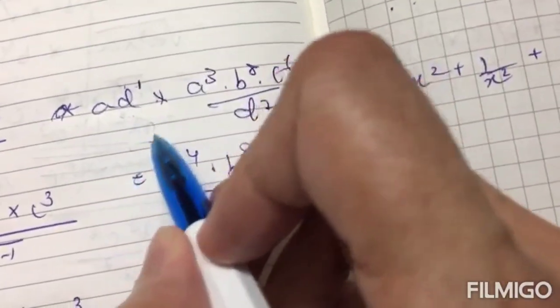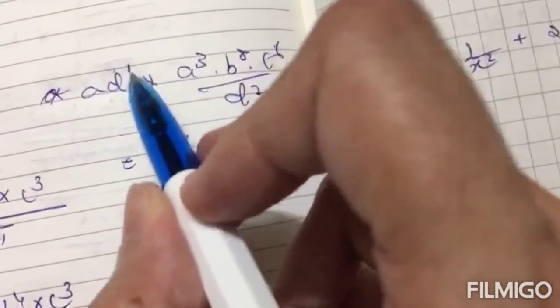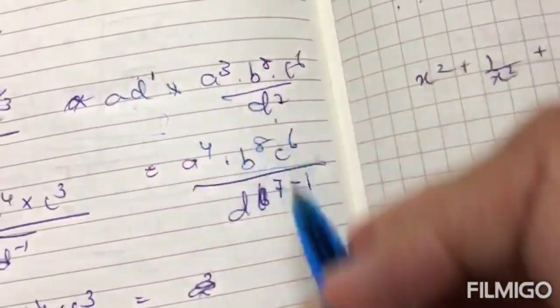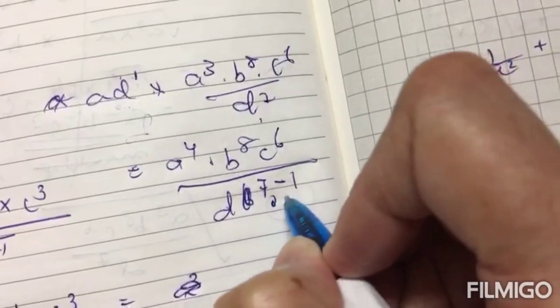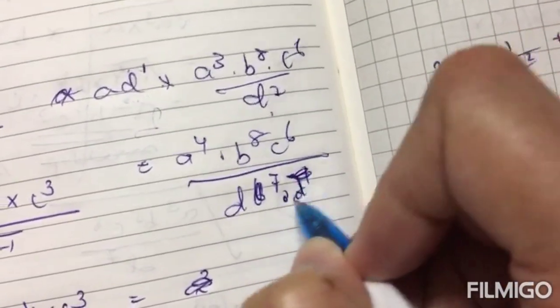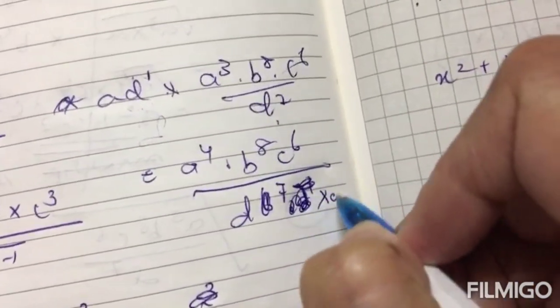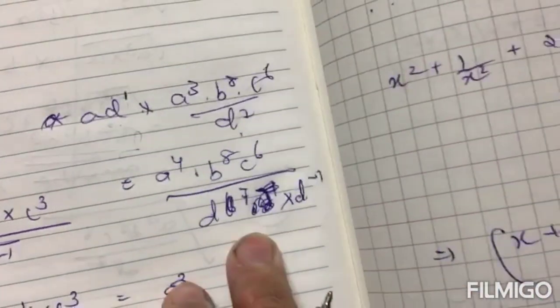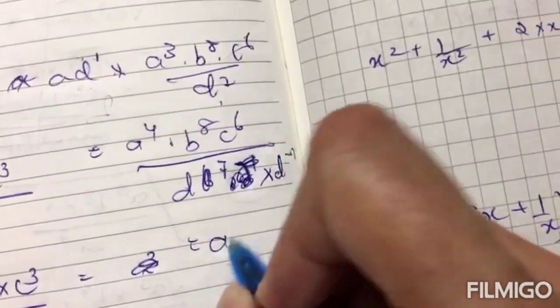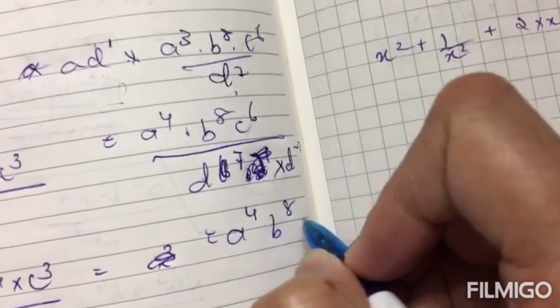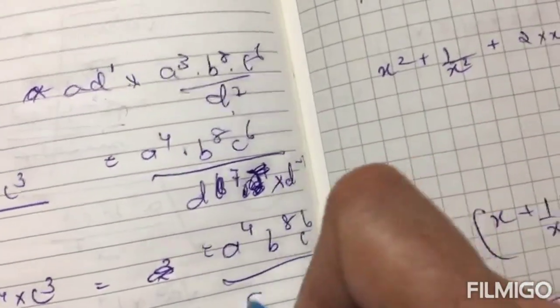I can't put 1 by D because that's a new term. It has to be the same. So the way I put it, when I put it in the numerator, it becomes D into D raised to minus 1. So then this term becomes A raised to 4, B raised to 8, C raised to 6 divided by D raised to 6.